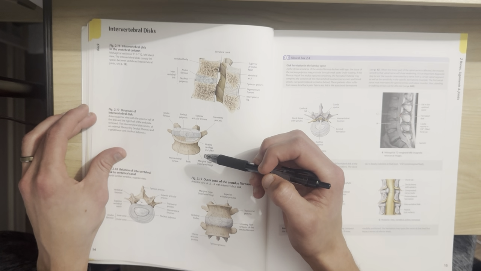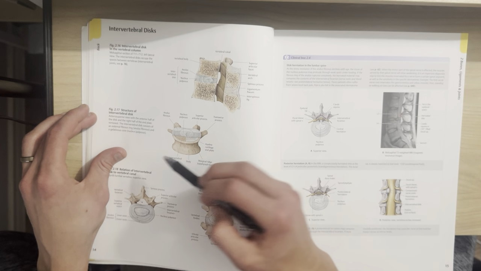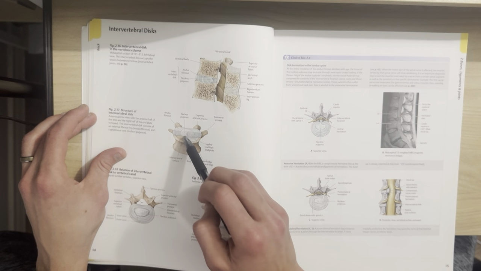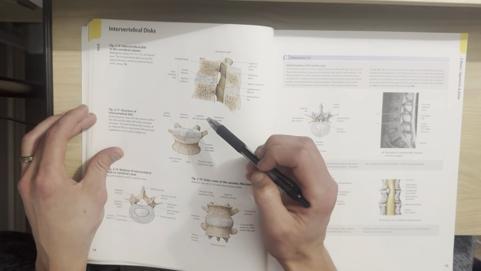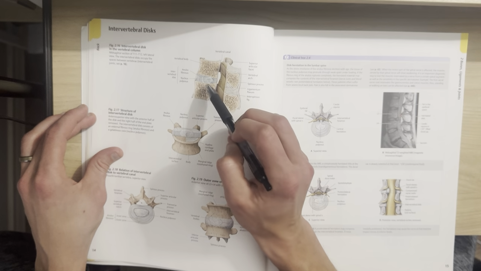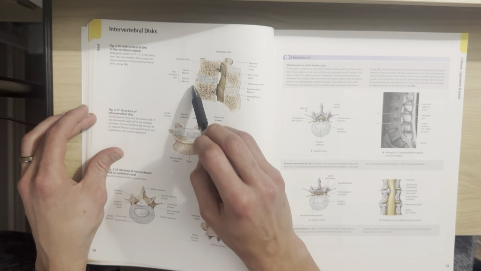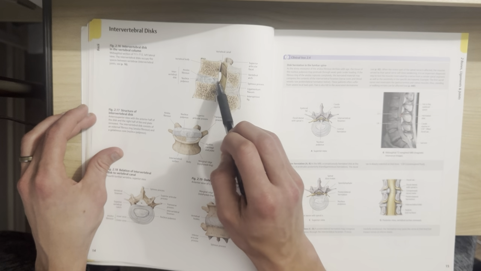The intervertebral disc consists of an external fibrous ring, the annulus fibrosus, and a gelatinous core, the nucleus pulposus. I actually misspoke earlier. The annulus fibrosus is not the part that leaches out if you have a herniated disc. It's actually this nucleus pulposus that can slip out through the annulus fibrosus. Forgive me.